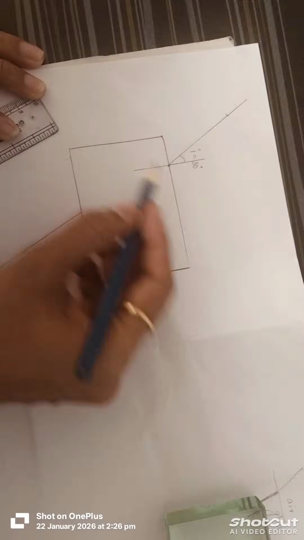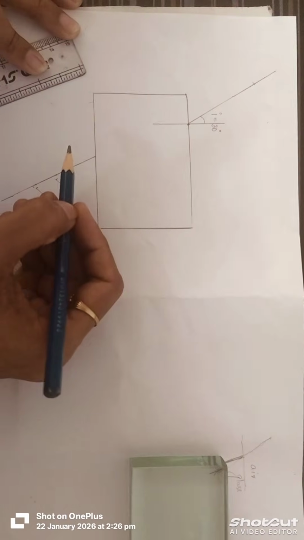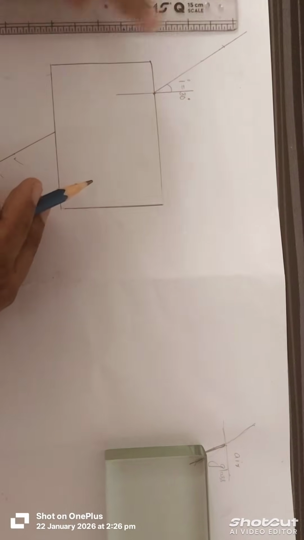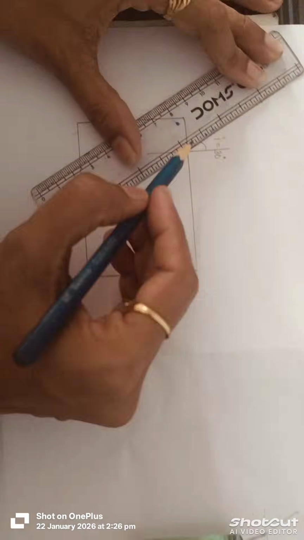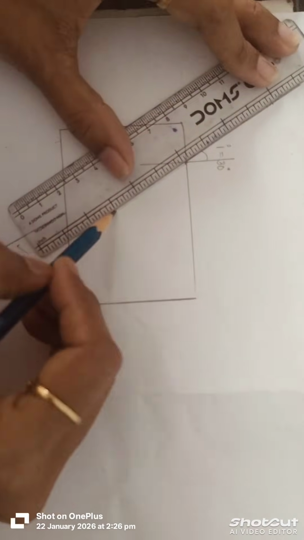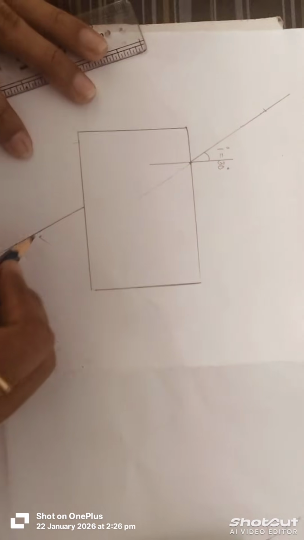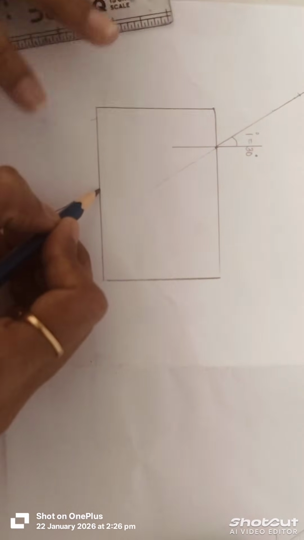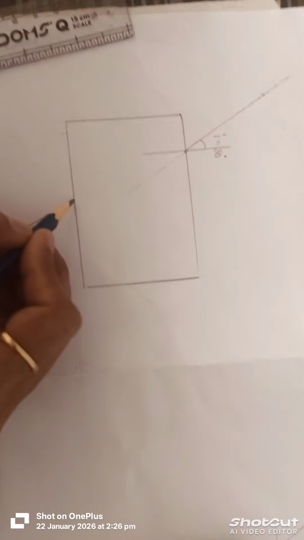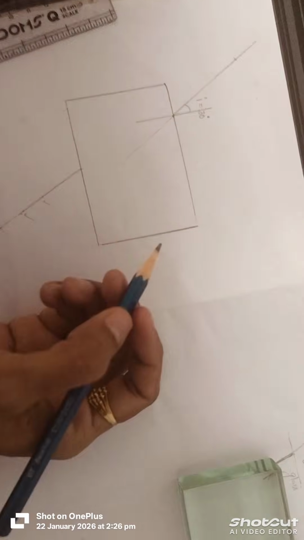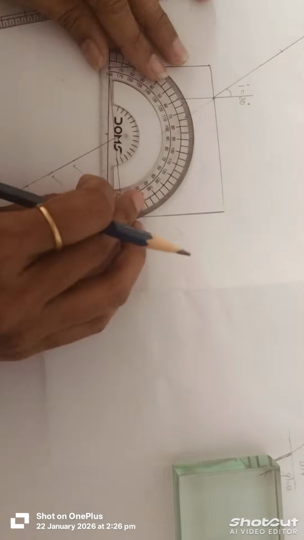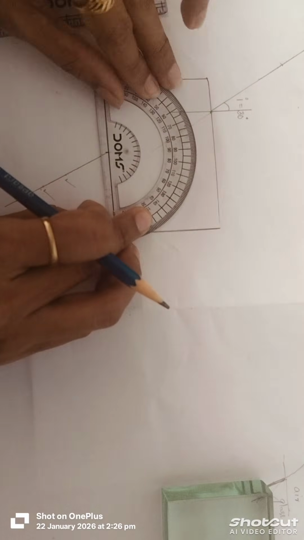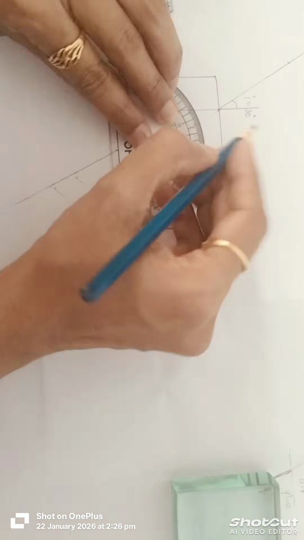Inside what happened? Refraction of light happened. Let us see whether the ray is bending or is it coming out straight. If it is coming out straight, it should be like this. Okay. Now this is the emergent ray. What is the angle of emergence? The angle the emergent ray makes with the normal. So we want normal now. So again place your protractor at the point which you got, the point of emergence. Mark 90 degree.